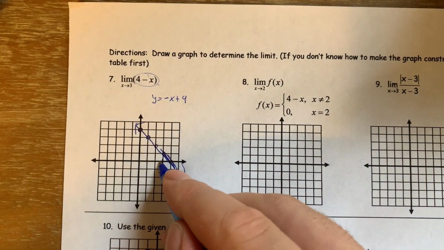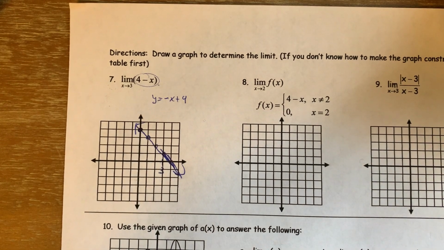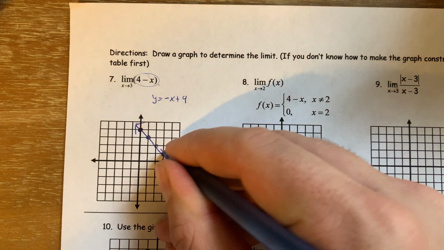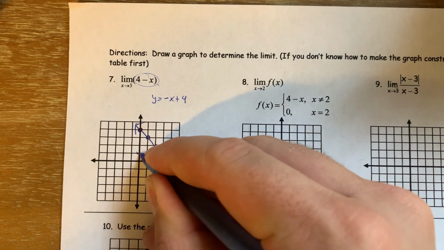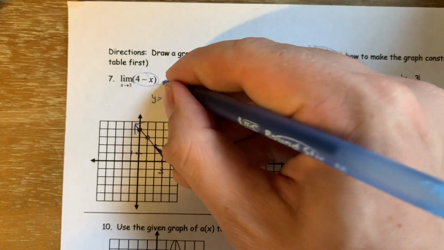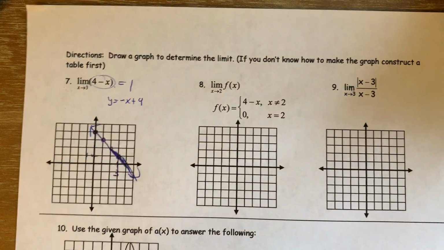So as x approaches 3, what is the limiting value? And we can see since it's continuous from both the left and from the right, the y value is getting close to 1.